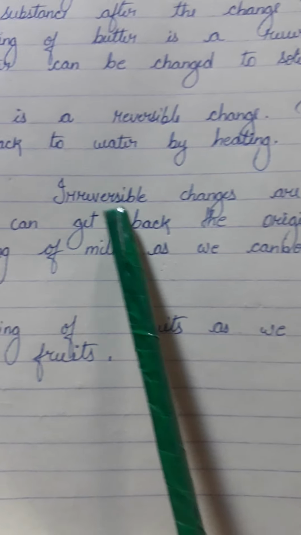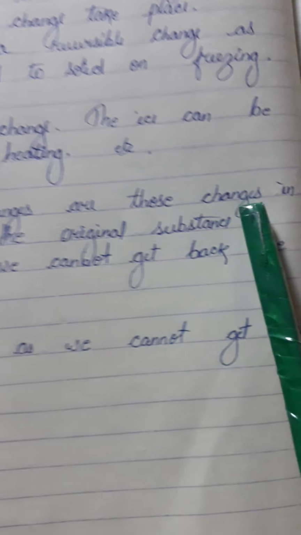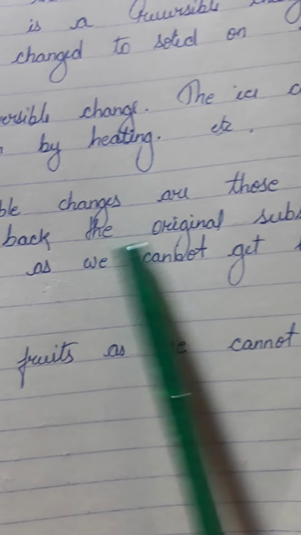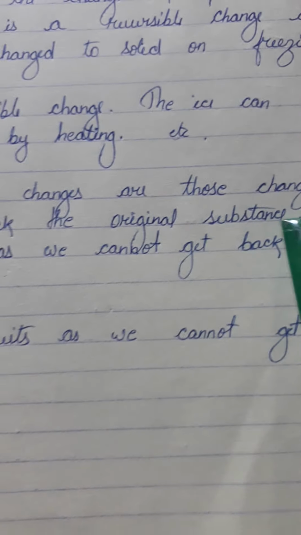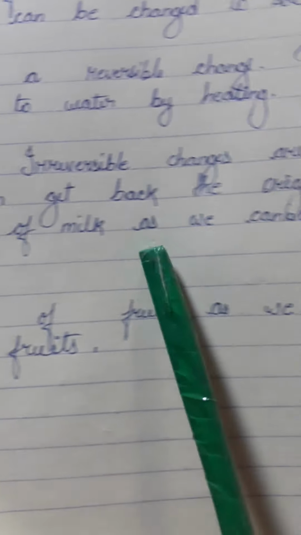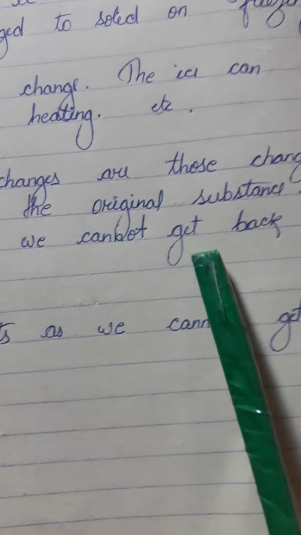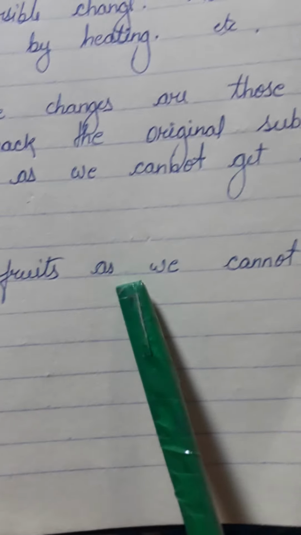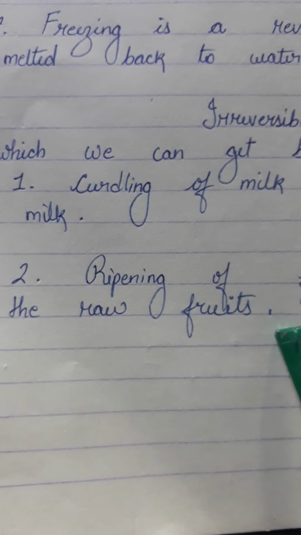Now, irreversible changes are those changes in which we cannot get back the original substance. Examples. Point number 1: curdling of milk, as we cannot get back the milk. Point 2: ripening of fruits, as we cannot get back the raw fruit.